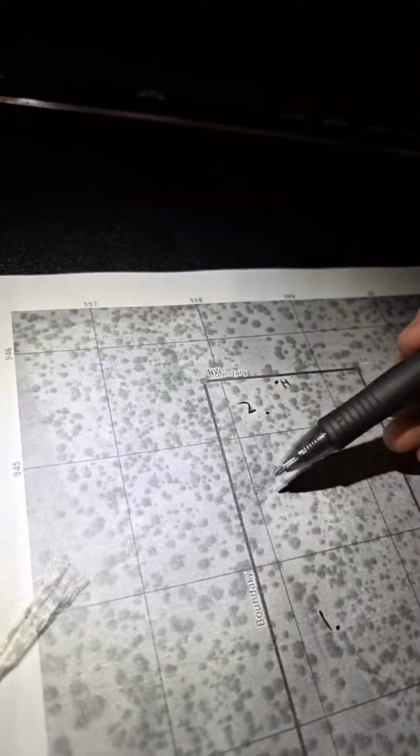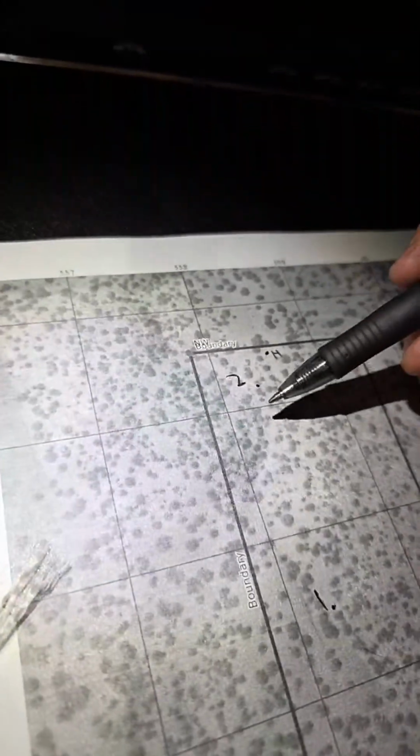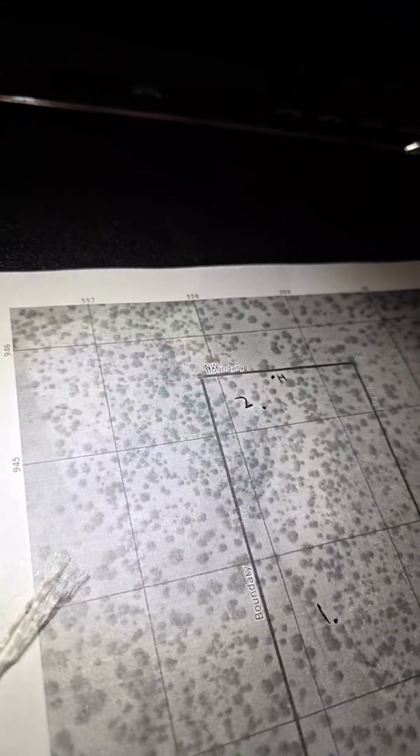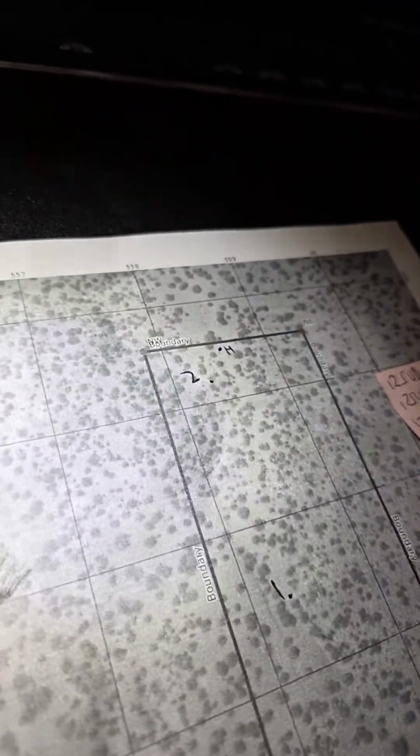You're looking at the terrain, so you can't really see much here. I need to figure out how to put contours. The issue with this kind of property is it's pretty flat. There's no major, oh shit, here's this big hill, like you'll see in the swamps of Georgia and Fort Benning. So land navigation is a little bit more difficult.